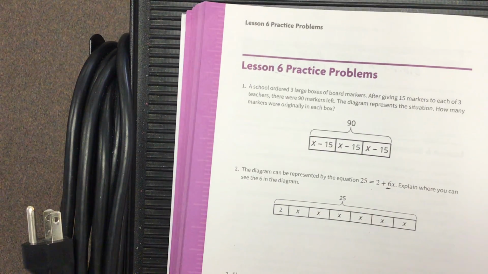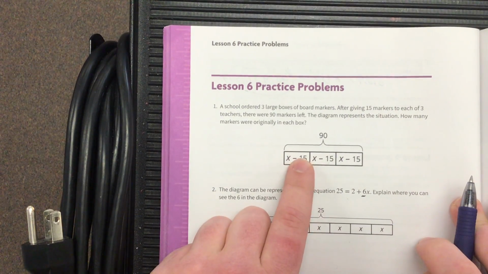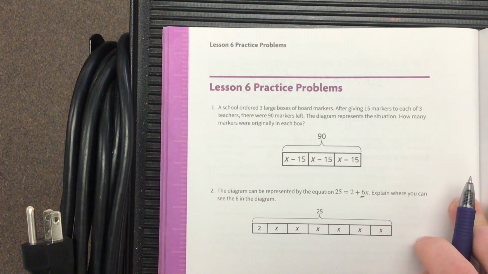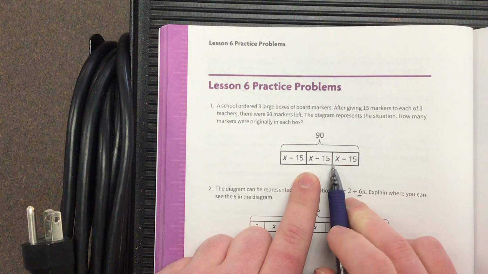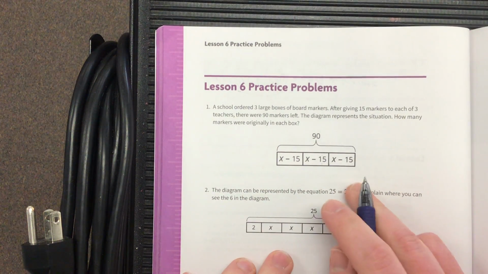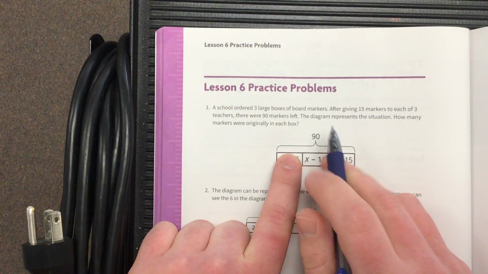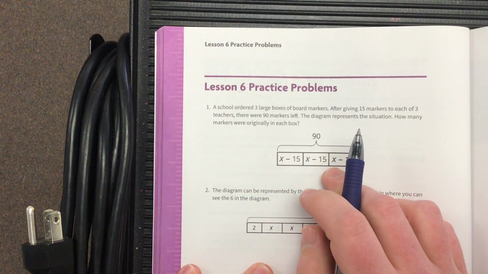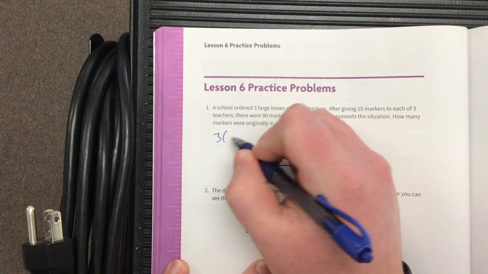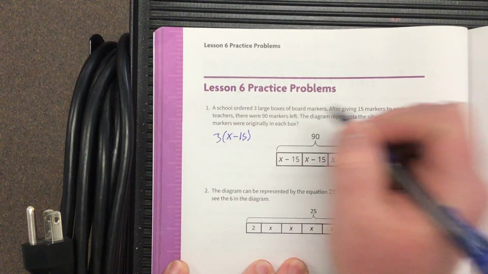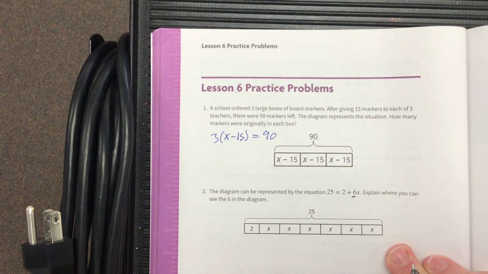All right. So the first one gave us our diagram, and it wanted us to, I think, draw an equation and solve it, right? So what would our equation look like here, Kellen? We wanted an equation on that one. I just wanted to solve, but if we were drawing an equation, Kinley? Okay, it would be 3, and then next to it in parentheses, x minus 15, and then parentheses around that equals 90. Equals 90 is what our equation would look like.